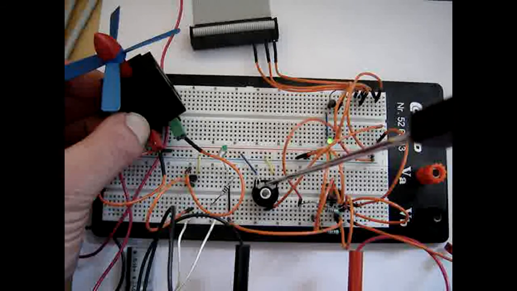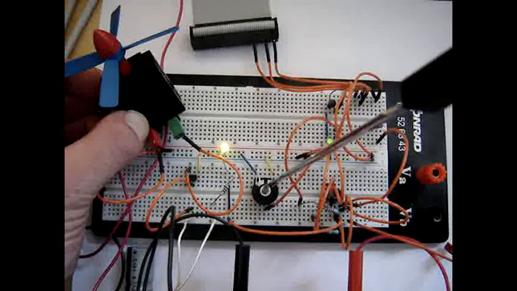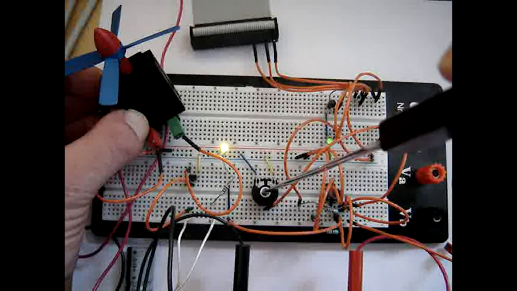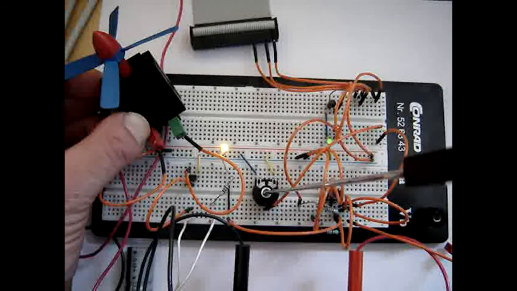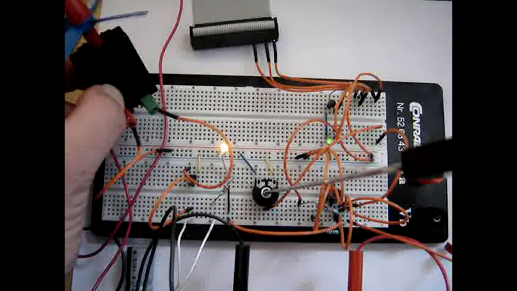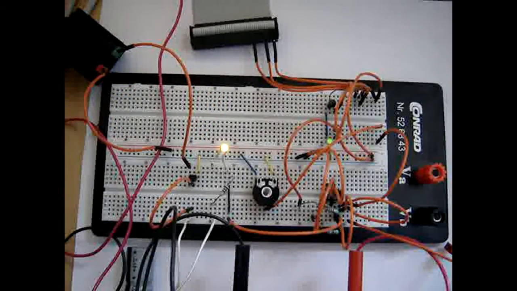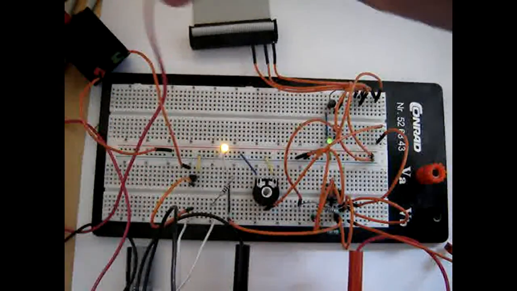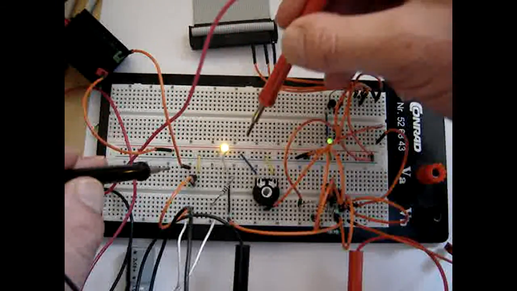So, whatever the reason may be, LEDs don't work, a motor doesn't work. So I have to find some way that it works. And if I use the multimeter again, what is the exact voltage over here?